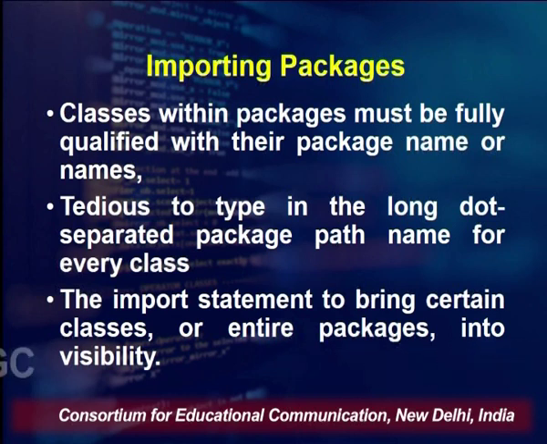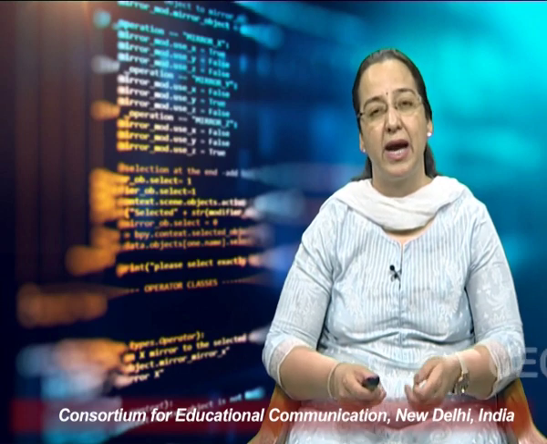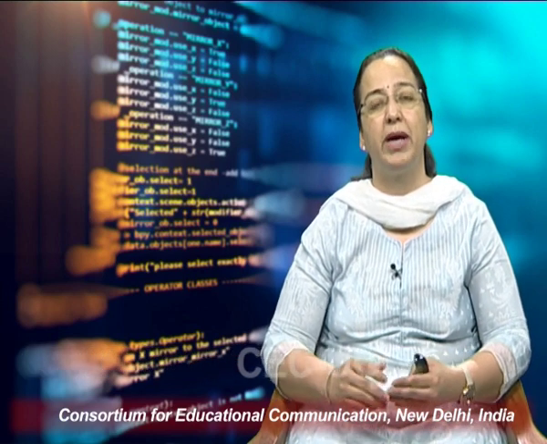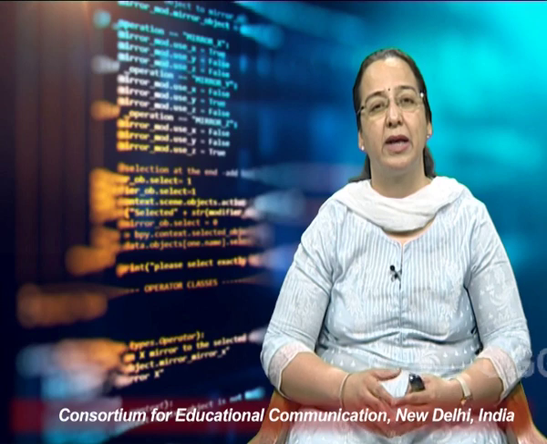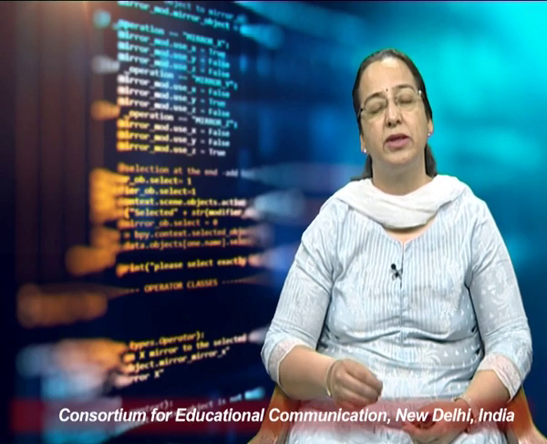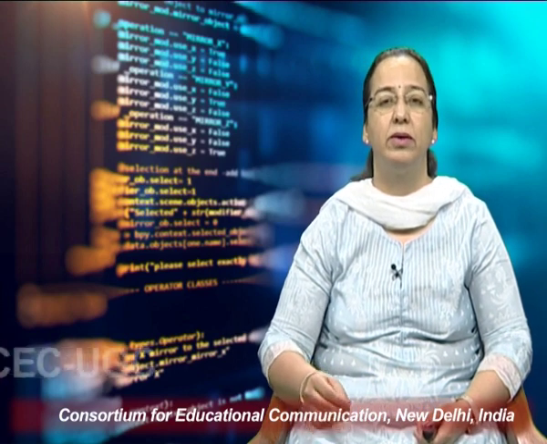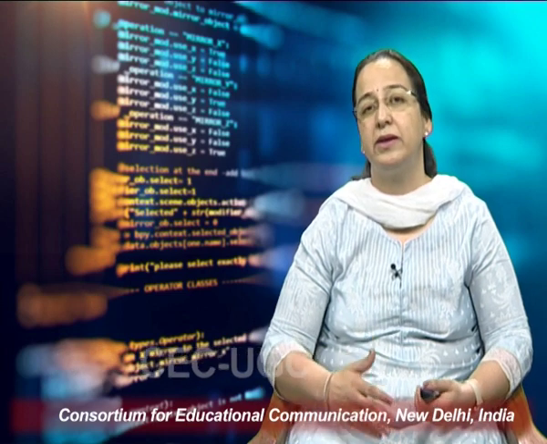For example, every time we are going to use the lang class and make an object of this particular class, we need to write java.system.lang. That is actually tedious to type if we need to do it many times.